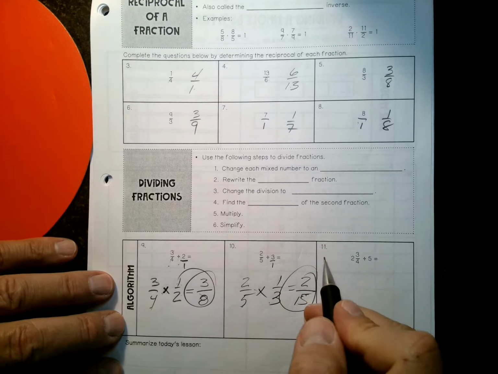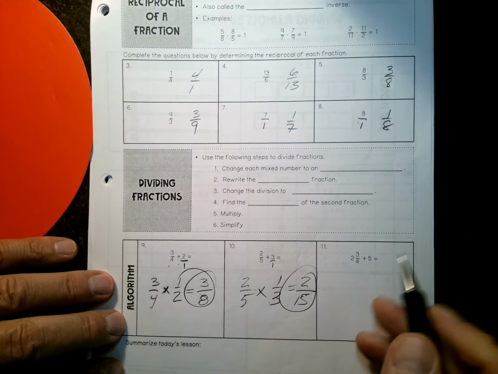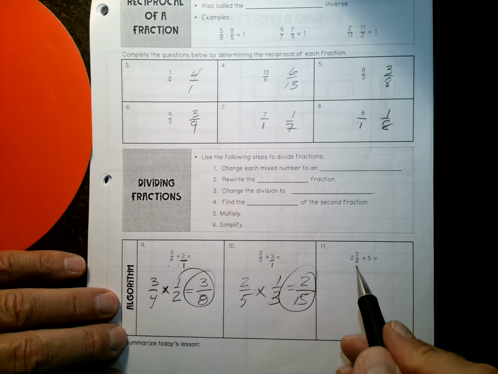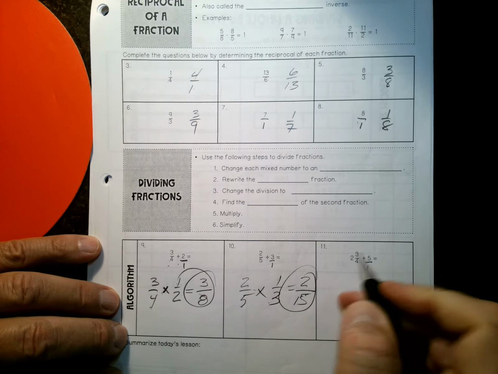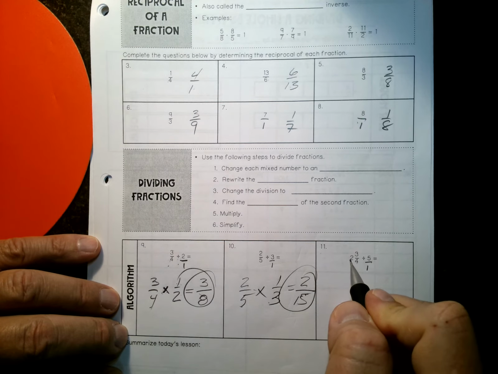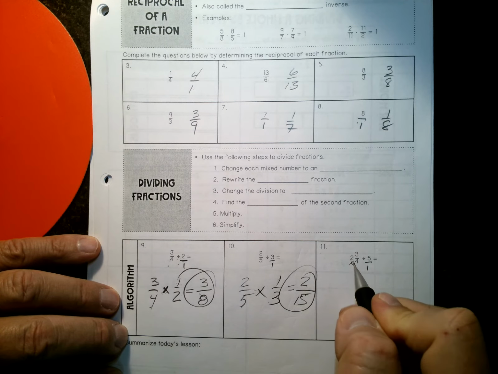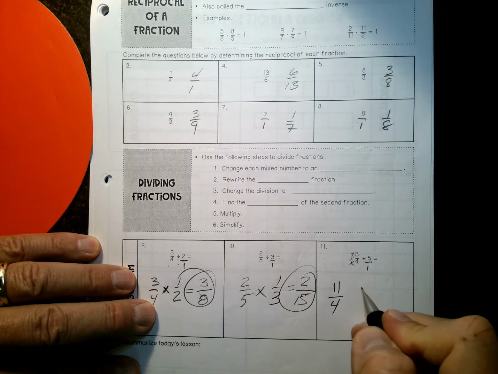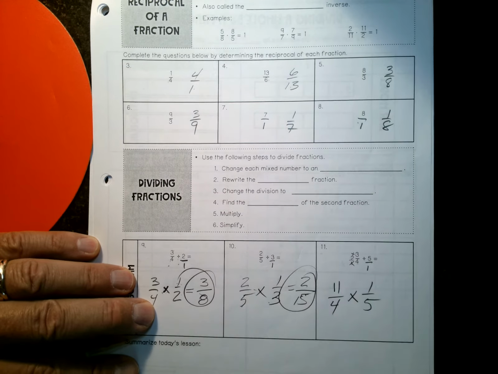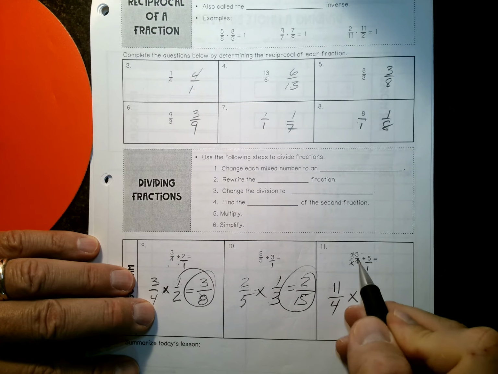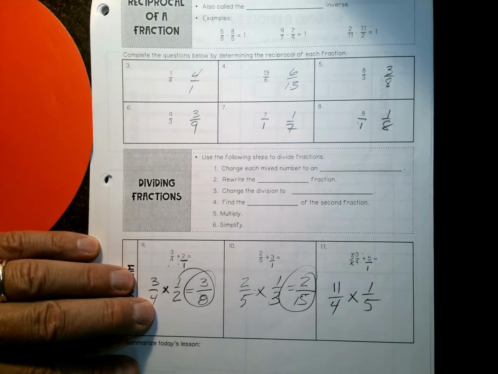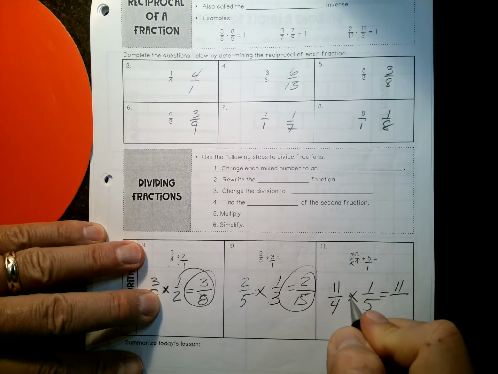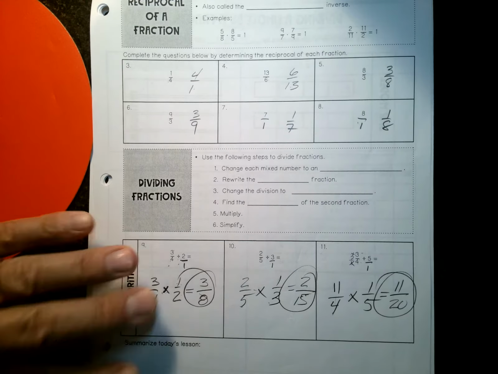Okay. Number 11 is a little bit unique. We have a mixed number, and just like when we multiplied, we have to get that to an improper fraction. So I'm going to put this over 1 and rewrite. 4 times 2 is 8, multiply and add, plus 3 is 11. So 11/4, change the sign, and reciprocate. All I did was multiply and add, so 2 and 3/4 is equal to 11/4. 11 times 1 is 11, and 4 times 5 is 20. And we circled that final answer.